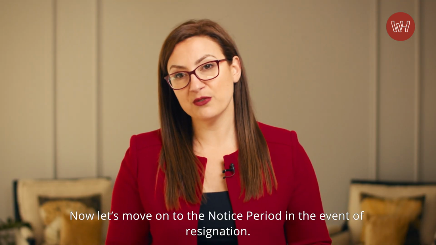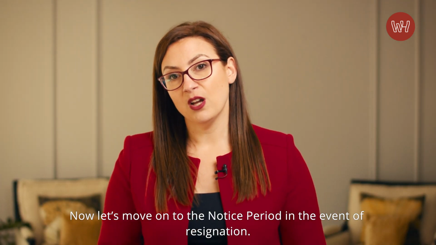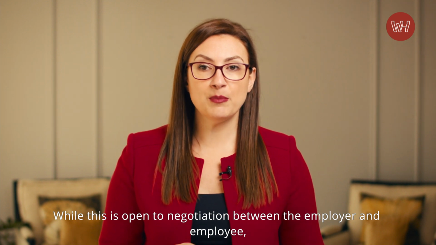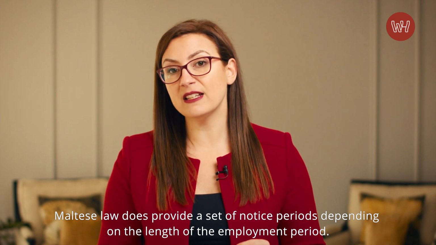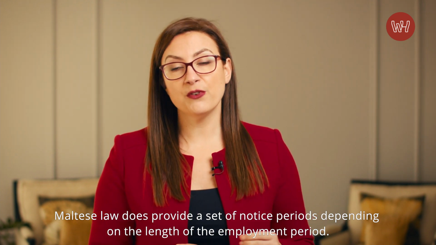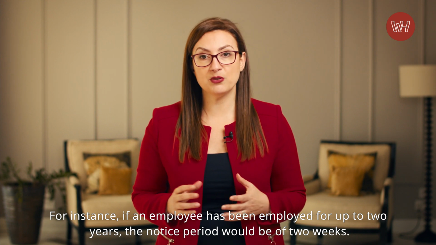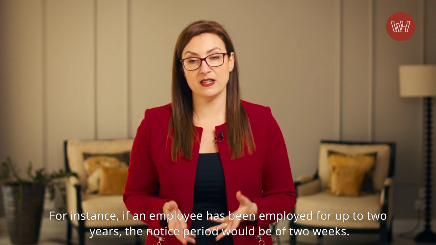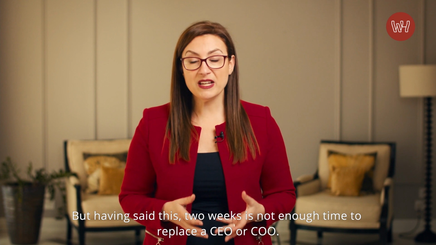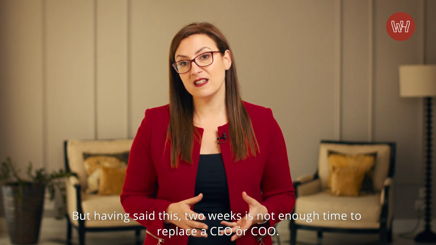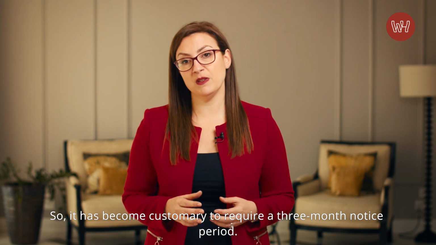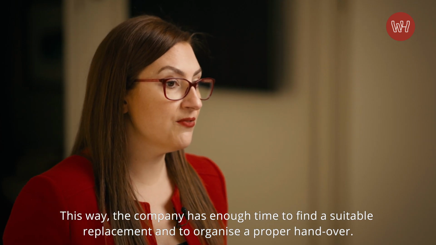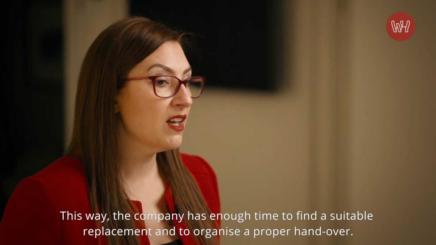Now let's move on to the notice period in the event of resignation. While this is open to negotiation between the employer and employee, Maltese law does provide a set of notice periods depending on the length of employment period. For instance, if an employee has been employed for up to 2 years, the notice period would be of 2 weeks. But having said this, 2 weeks is not enough time to replace a CEO or COO, so it has become customary to require a 3-month notice period. This way, the company has enough time to find a suitable replacement and to organize a proper handover.